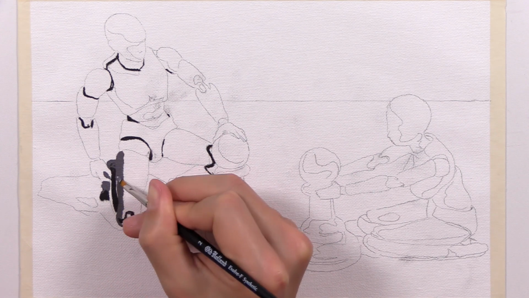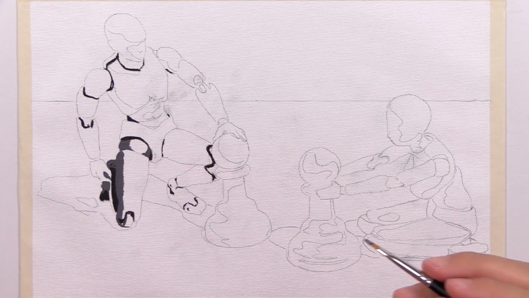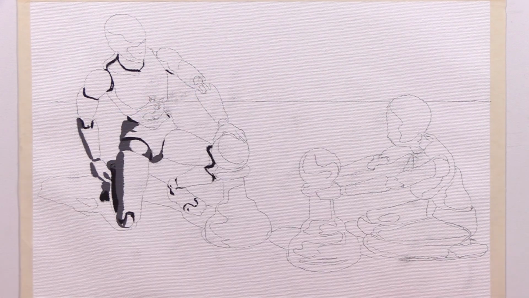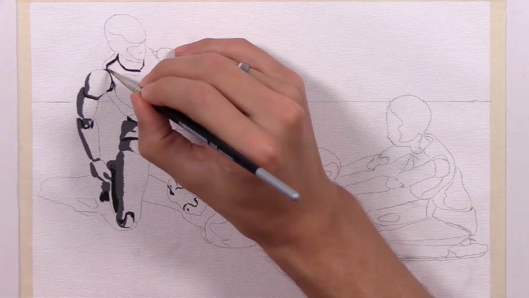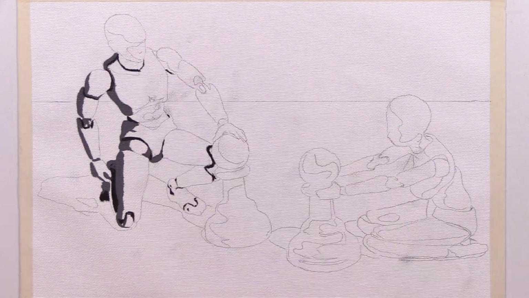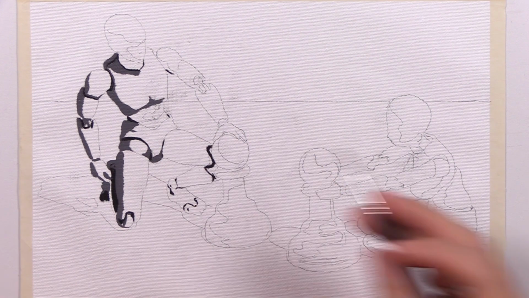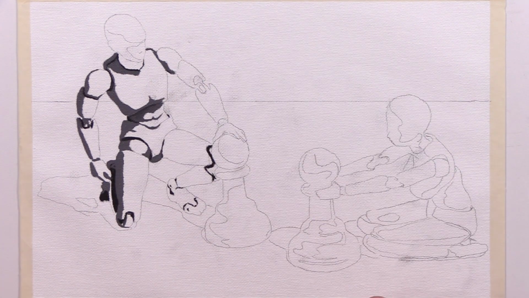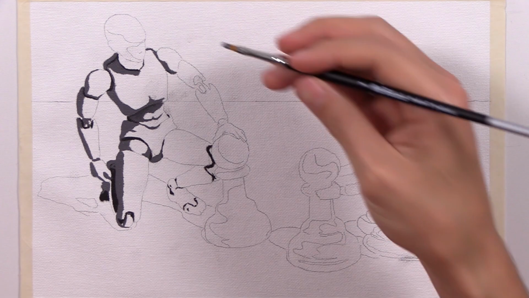I have the extreme shadows, which are essentially black areas, and then I have the moderate shadows that are just the dark gray. Now, I'm not painting this in color. This is just a black and white painting, but you'll see just how effective establishing the shadows can be in simplifying the painting overall.